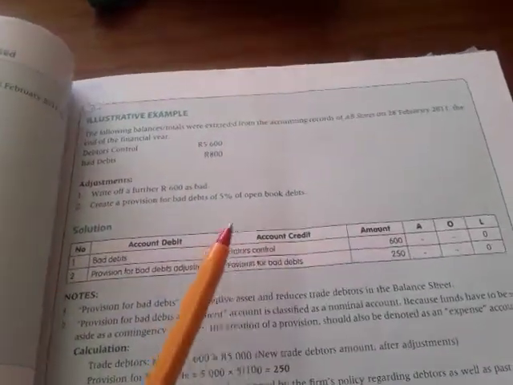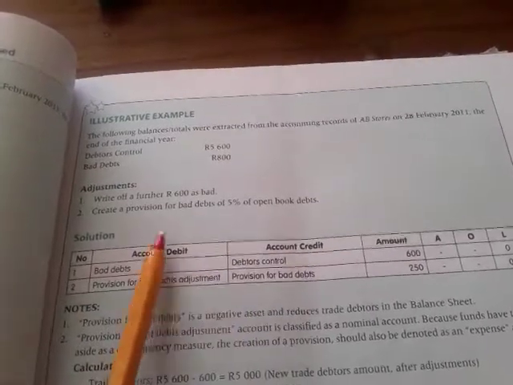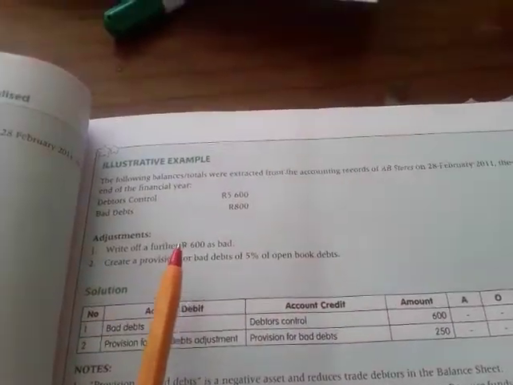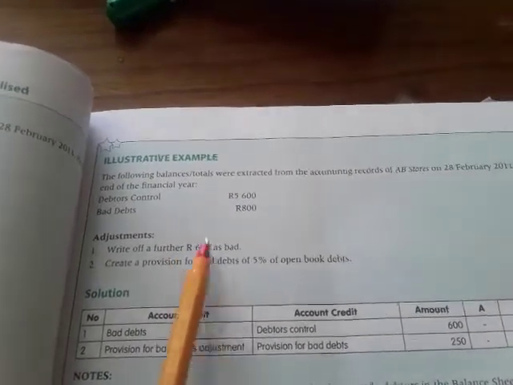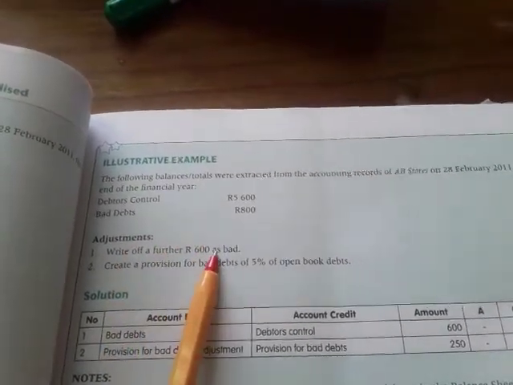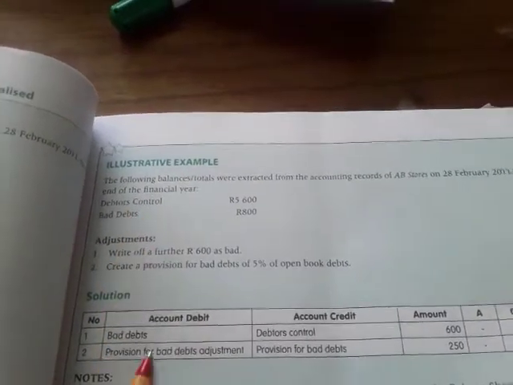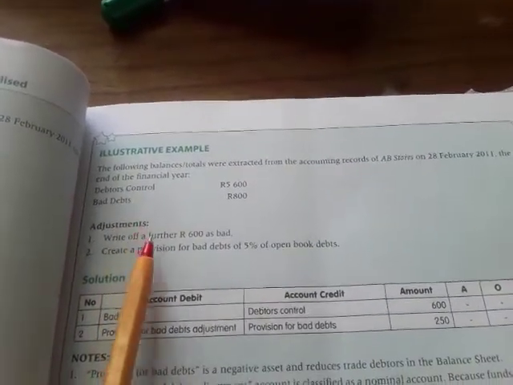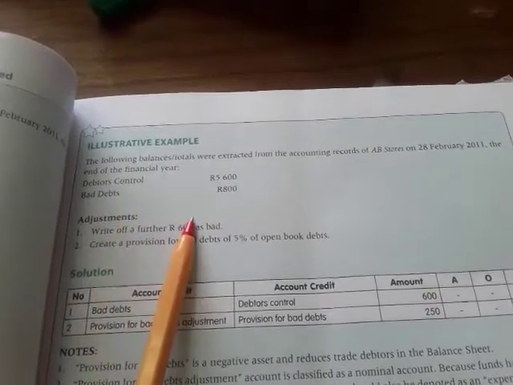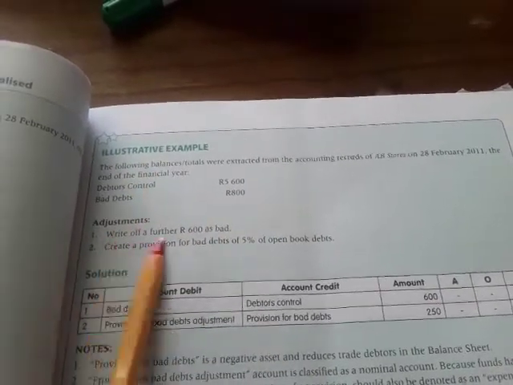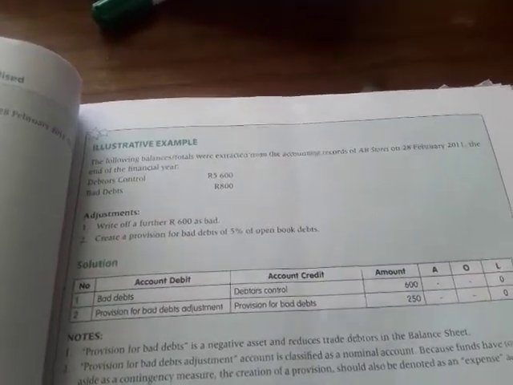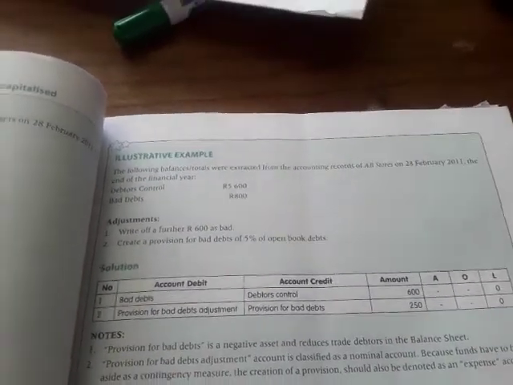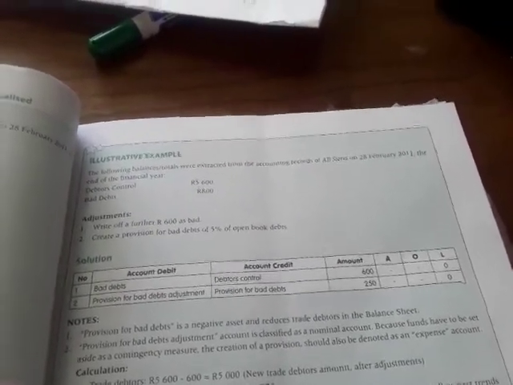So what do we do? For your accounting equation, that's the first thing we are doing. You need to identify the two accounts that are affected. The first account, since we are dealing with a debt, is debtors control. And we know that debtors control is an asset. Now that we are decreasing it, we are actually removing this 600 from debtors control. It means debtors control will be credited because an asset decreases on the credit side.